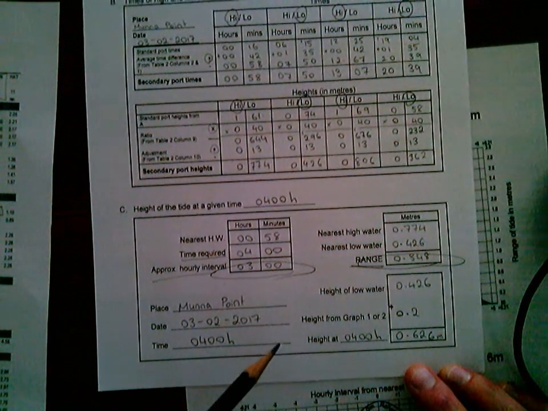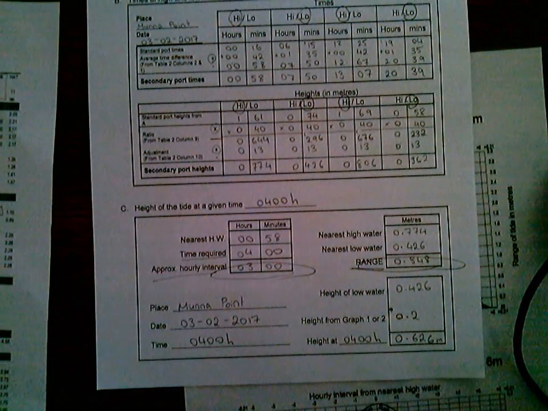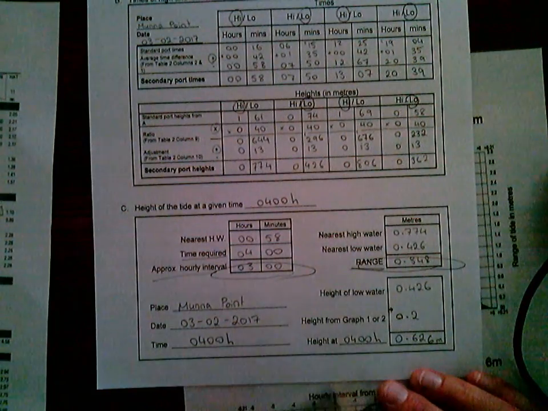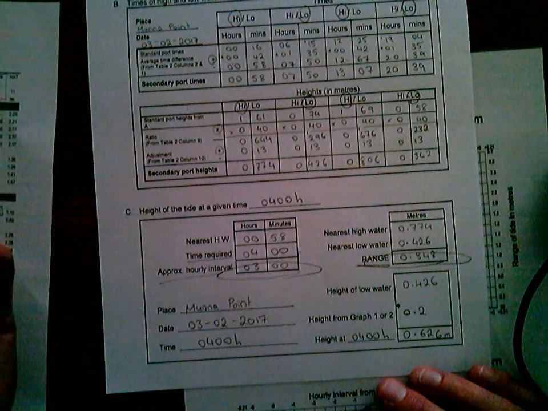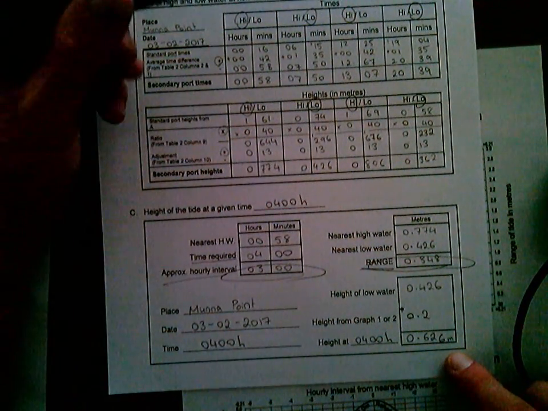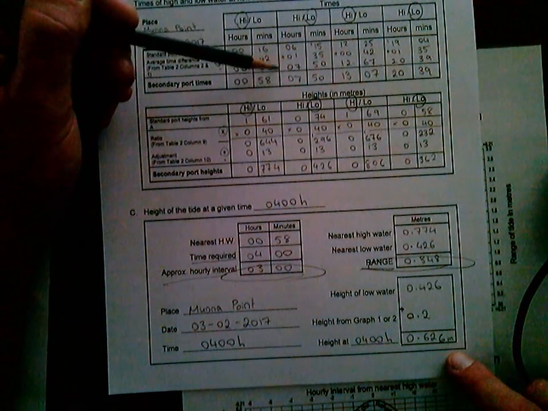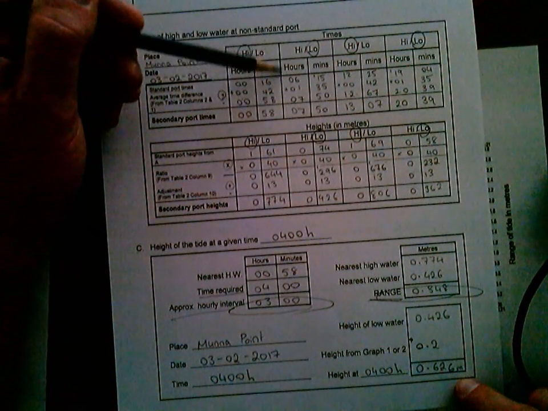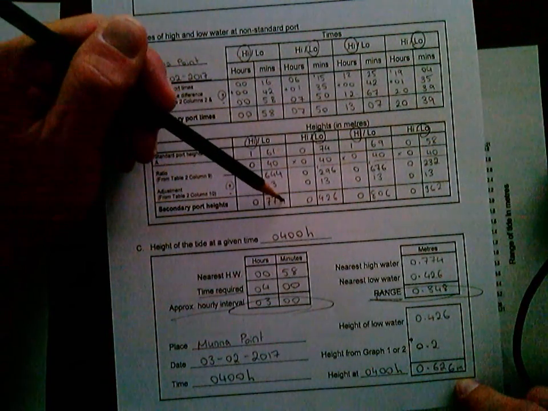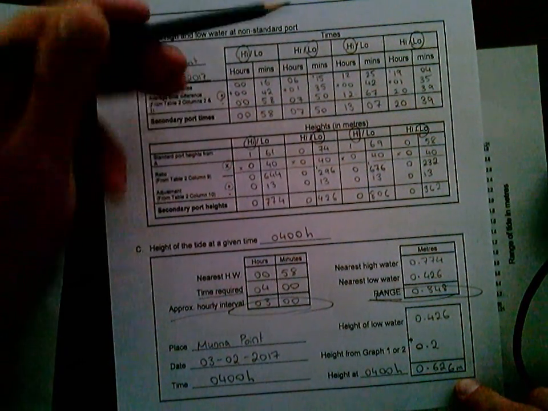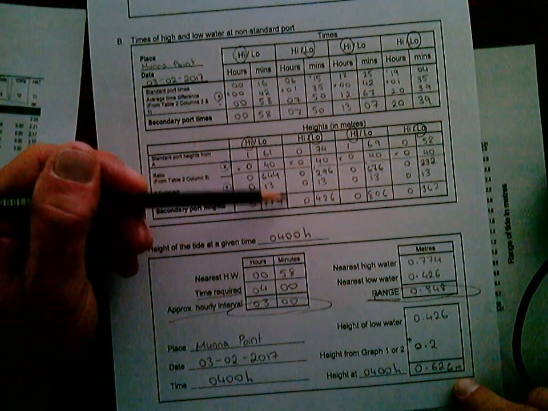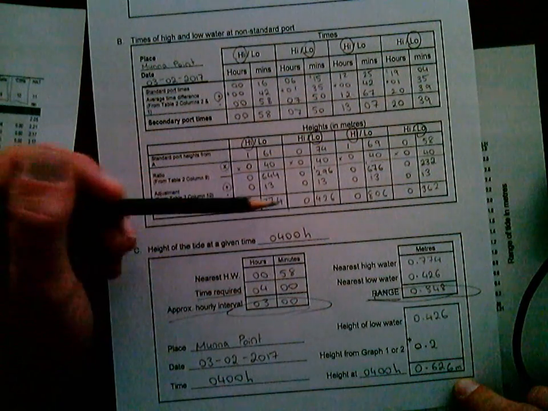If you want to check if it's an approximate answer, such that you're in the right ballpark, the easiest way to do that, I think, is to note that 0400 hours we suggested exists between these two times, which means that it exists between these two heights, being 0.774 and 0.426. So the height of the tide is going to be between those two numbers.